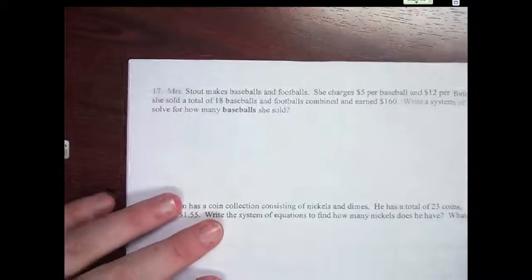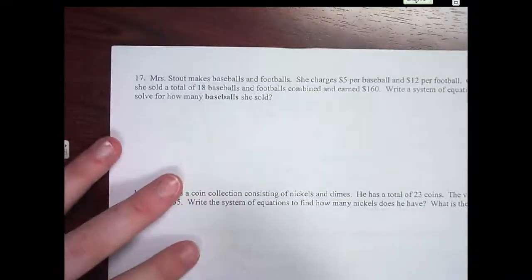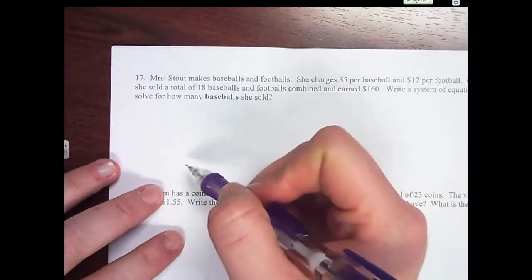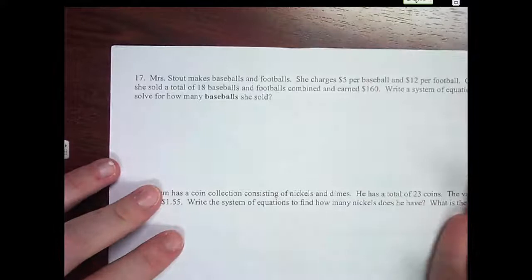Okay, so on the test tomorrow, there's 4 word problems. They're 8 points each. So there's going to be 4 points to set up the equations. We want to see that. And then, of course, 4 points to solve it and get the correct answer.